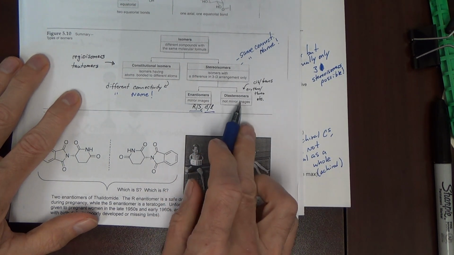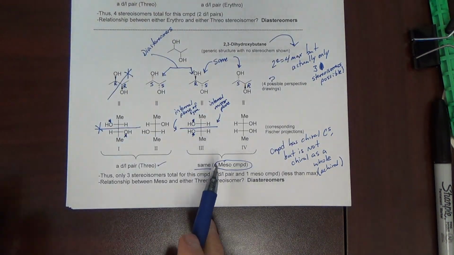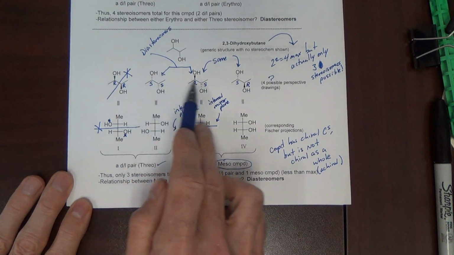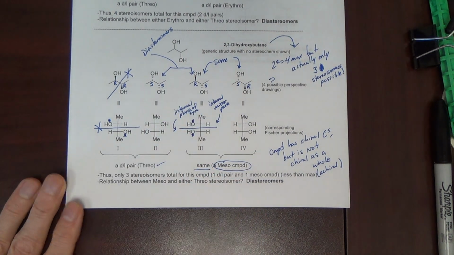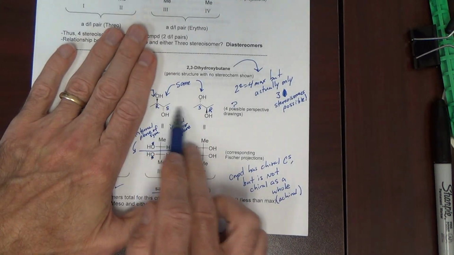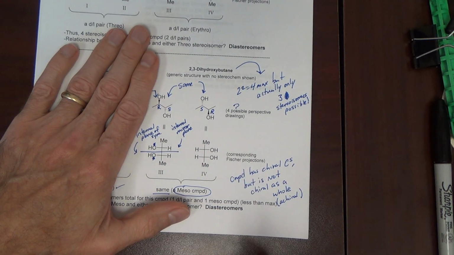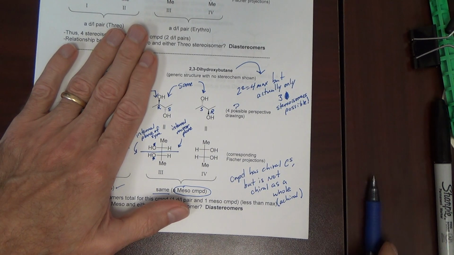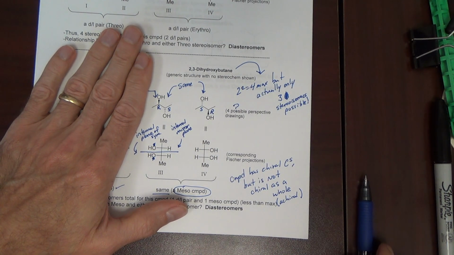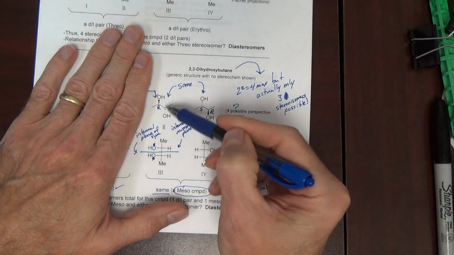It's kind of like a default category. Stereoisomers that are not mirror images are called diastereomers. These two are examples of diastereomers. They have a diastereomeric relationship. What's the relationship between these two compounds here? Well, those are identical. If you built a model of these two, you'll see that the model is the same thing. You can rotate this compound and it will superimpose with this compound.